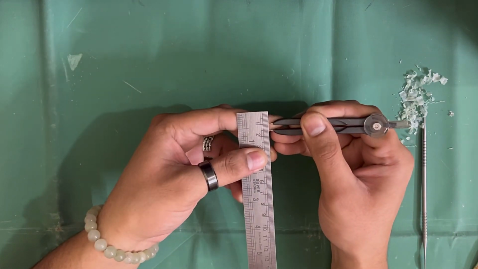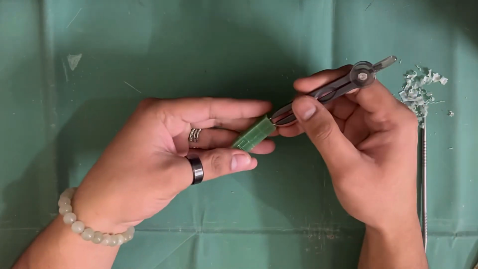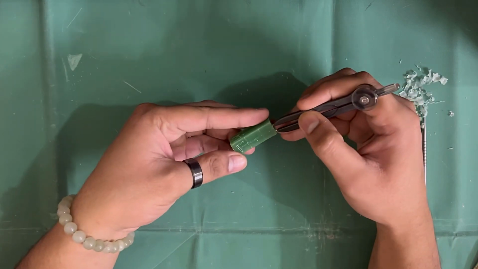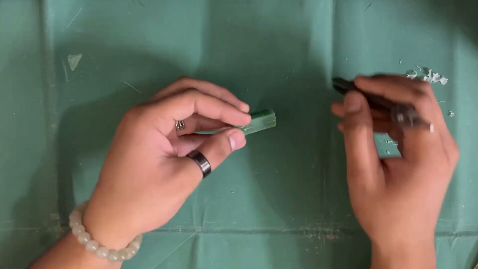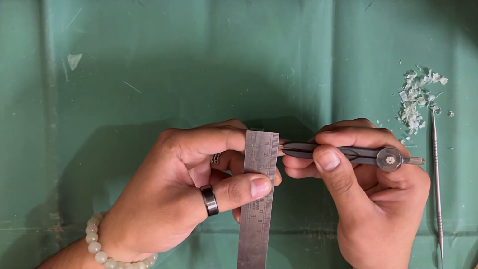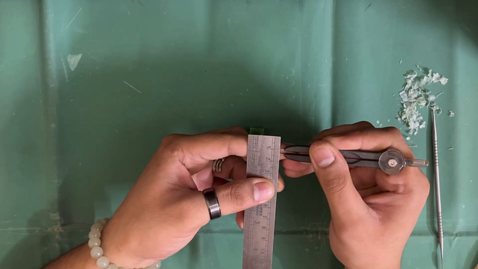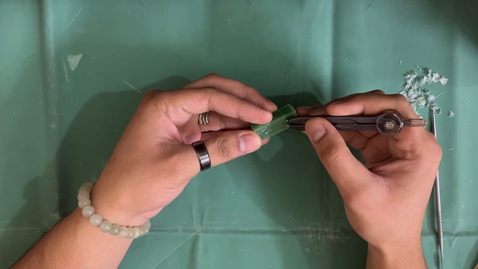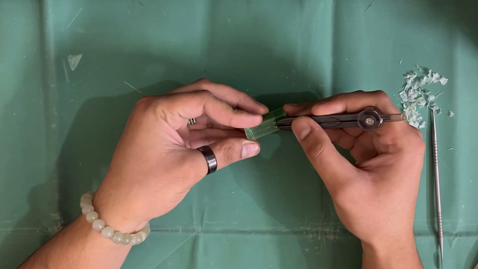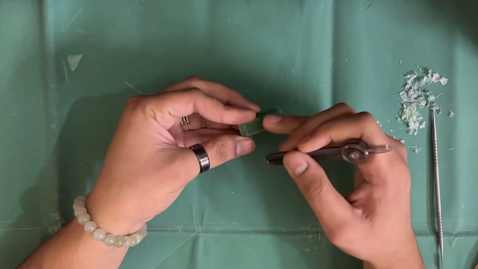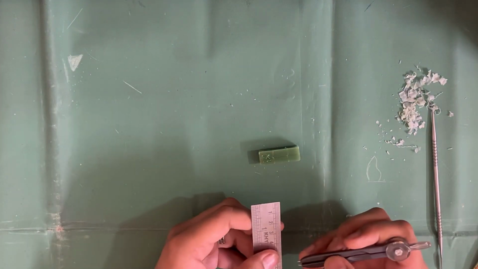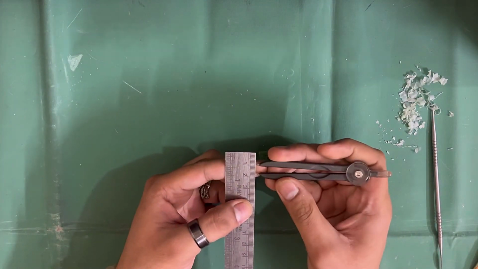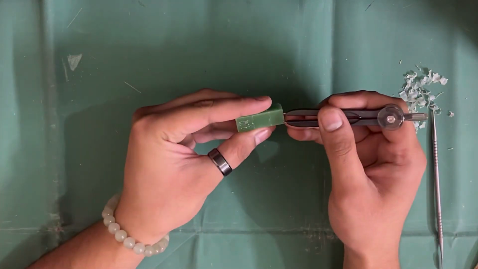Now we will mark the mesio-distal diameter of the crown, which is 5 mm, on the labial and palatal surface. Now we will mark the mesio-distal diameter of the crown at the cervix, which is 3.5 mm, same again on the labial and the palatal side.